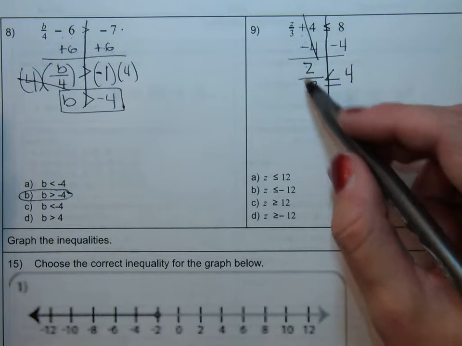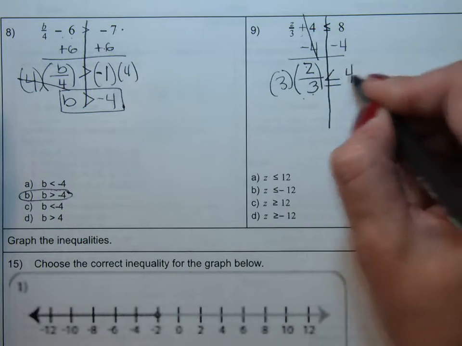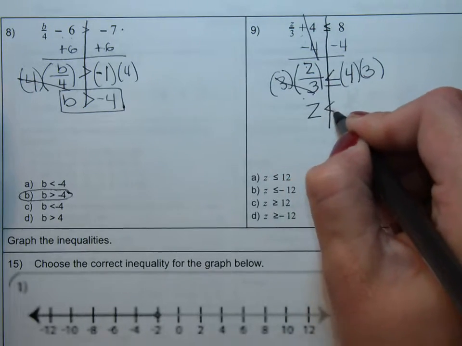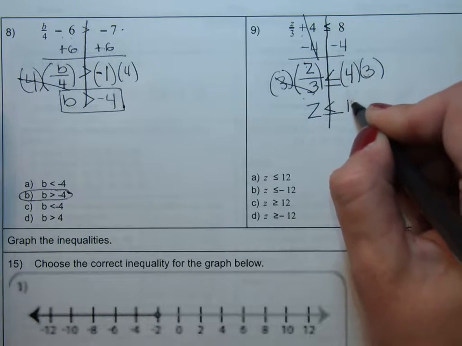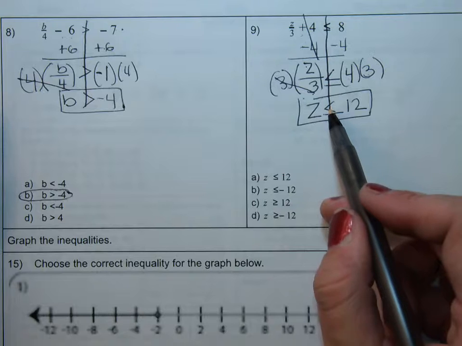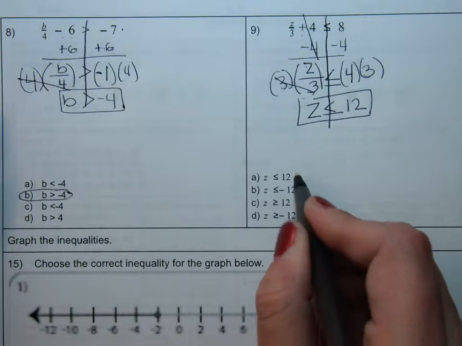Since z over 3 is division, we're going to multiply both sides by 3. And I have z is less than or equal to 4 times 3, which is 12. So I have z is less than or equal to 12, which makes our answer A.